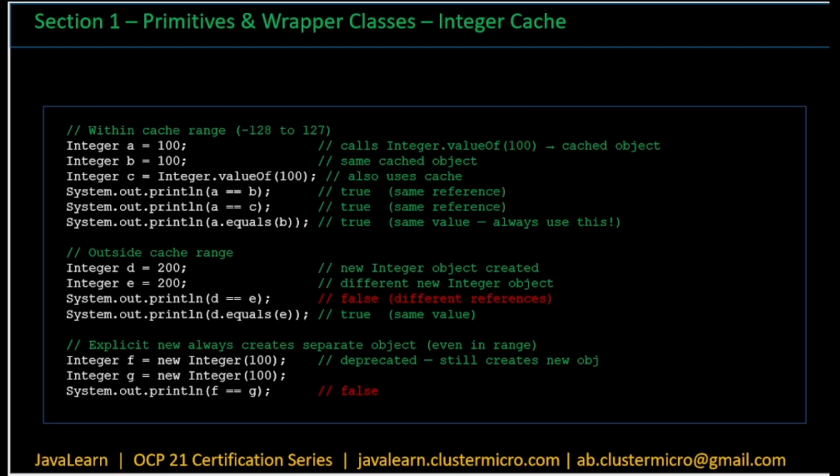Then we are going to discuss the Integer cache. Before we read a single line of code, let me explain why the Integer cache exists at all. In Java programs, small integer values like 0, 1, 2, 10, 100 are used constantly in loops, in counters, in comparisons. If Java created a brand new Integer object every single time you autobox one of those values, the heap would fill up with thousands of identical objects all holding the same number. This is wasteful. So Java made a design decision. For the most commonly used integer values, from negative 128 to positive 127, it pre-creates a pool of Integer objects at startup and reuses them. This pool is called the Integer cache.